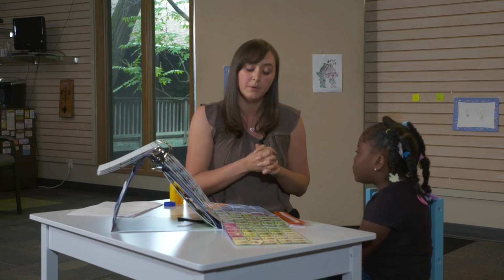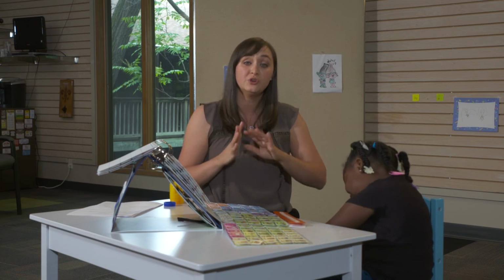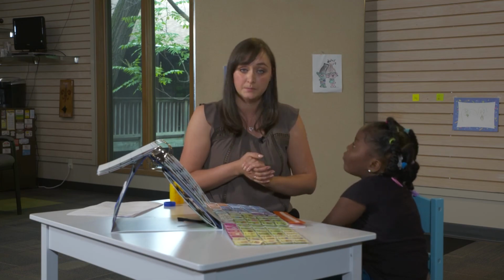So I gave the example of bubbles up and bubbles down to describe location. We can also reject bubbles. Maybe AL doesn't want bubbles anymore.